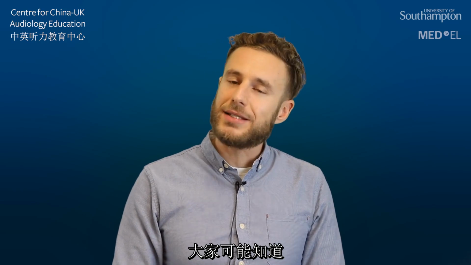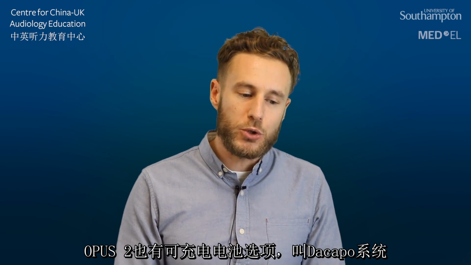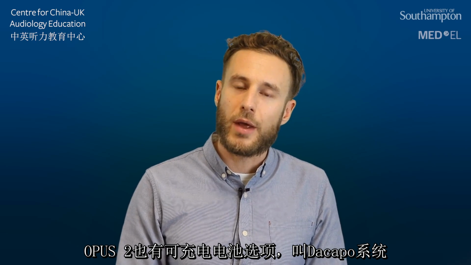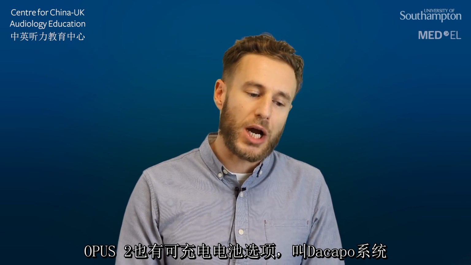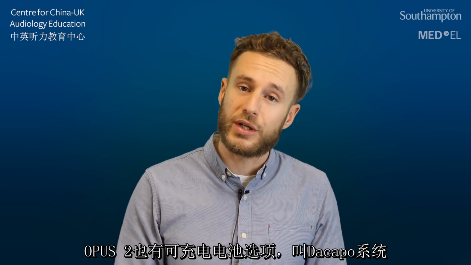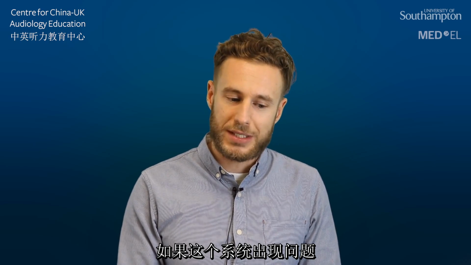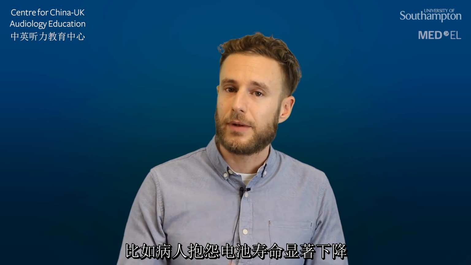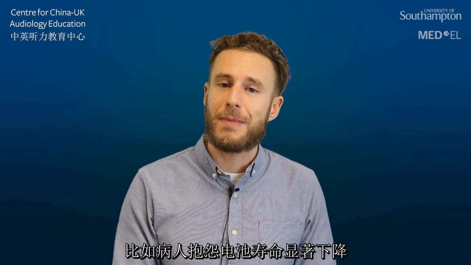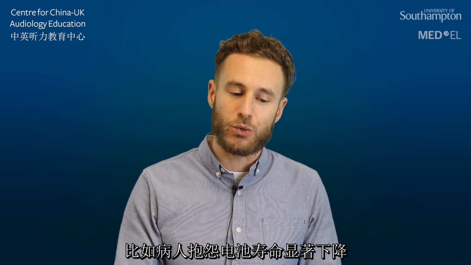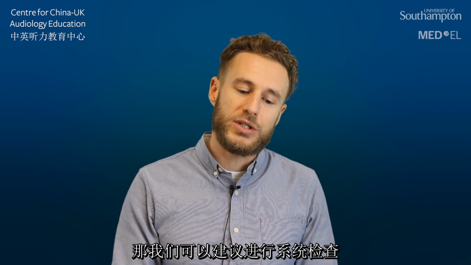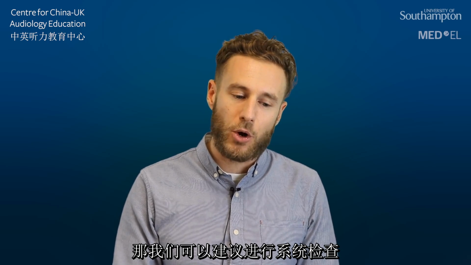Okay, so as you may already know, the Opus 2 is also available with rechargeable batteries, which is called the Da Capo system. Whenever a problem occurs with the Da Capo system, for example, if the patient reports that the battery lifetime is dramatically reduced, we would suggest this systematic approach.